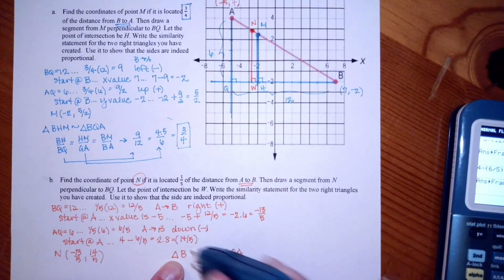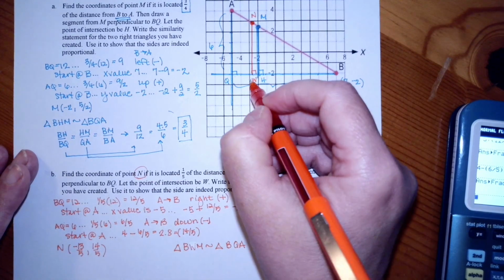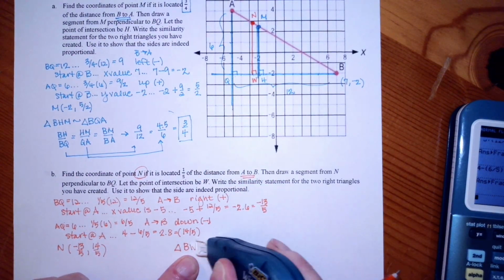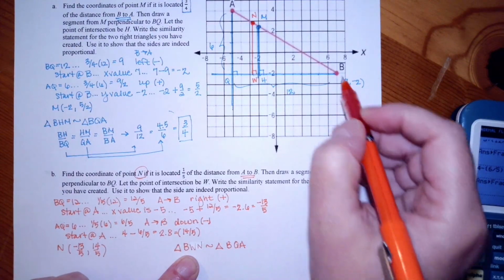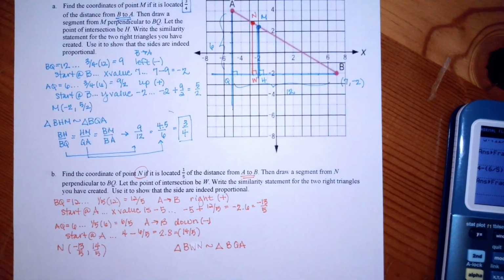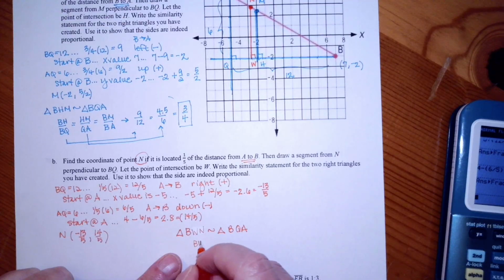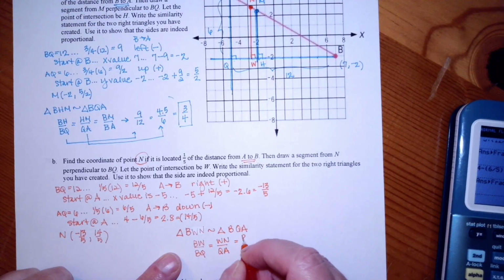That was our last one, so let's try that again. We want the correct triangle. Here we go. B to W to, oh, I did that wrong too. B to W to N. Let's try again. Let's get the right triangle. There we go. And then B to Q to A. That's okay. All right, so our statement of proportionality, right? So I would have BW over BQ is going to be the same as WN over QA, which is going to be the same as B to N over B to A.